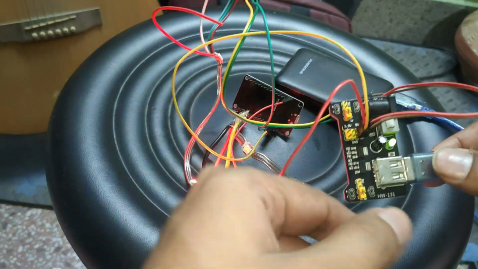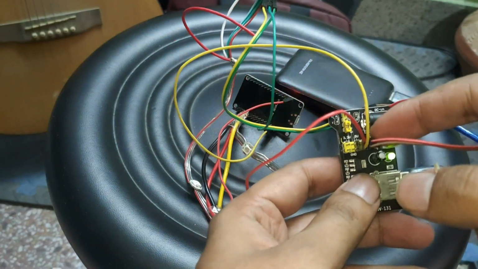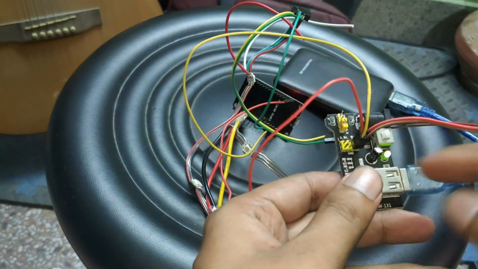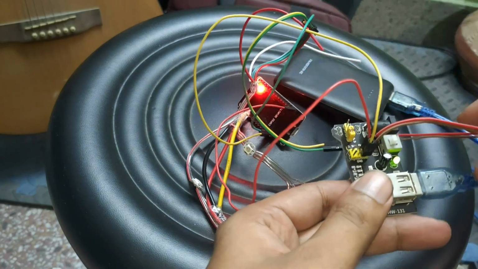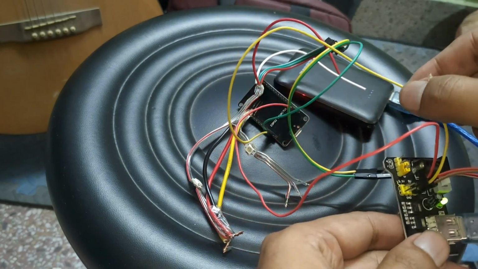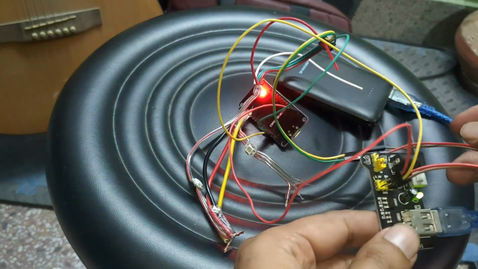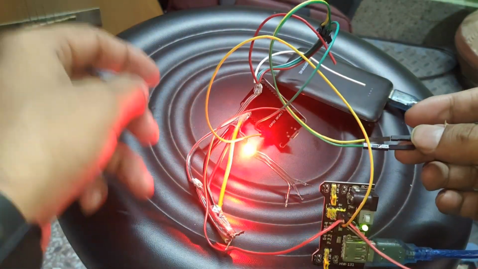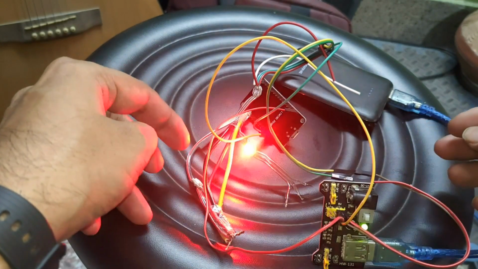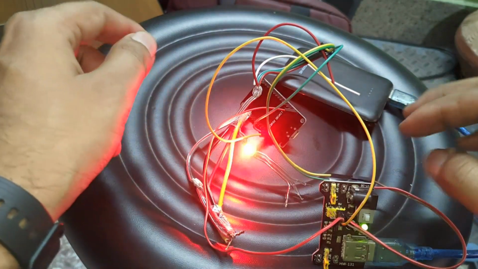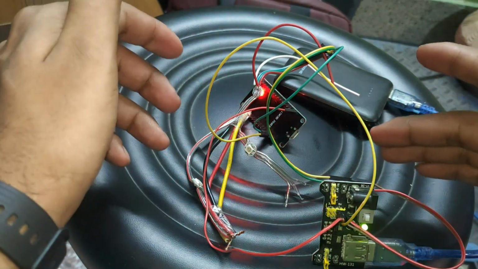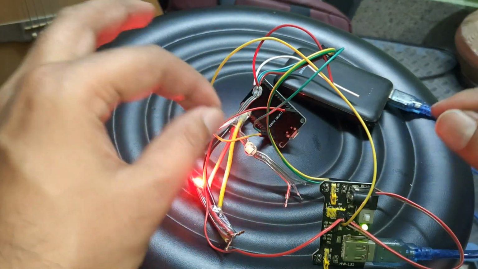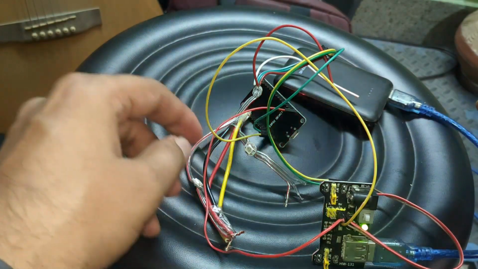As you can see, these are the inputs for 5 volts. So 5 volts, this is positive, and this is the ground. And one ground is used for the LEDs. You can also connect directly to the ESP32, but I want to differentiate it. I want to make a connection totally differently, so that is why I have done that.